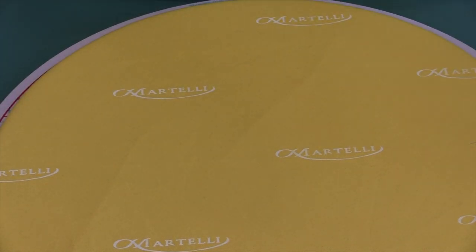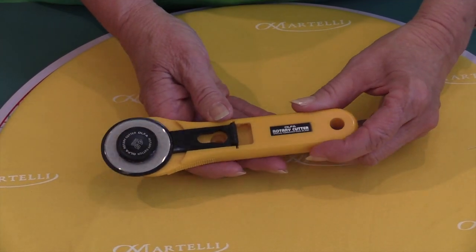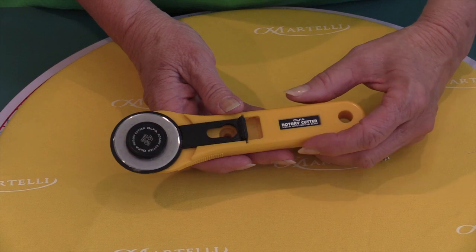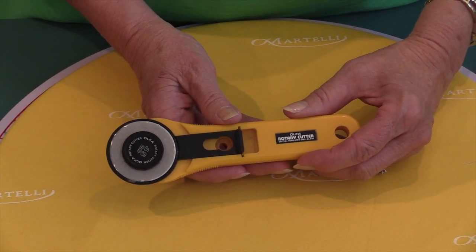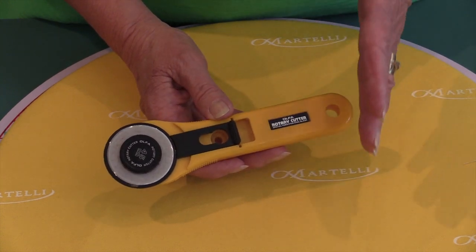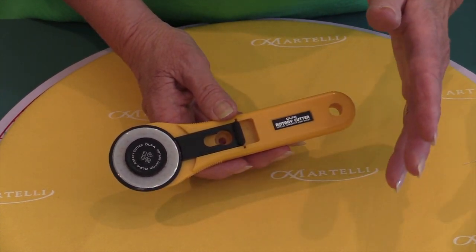Another one of my favorite tools, of course, is a rotary cutter. How many of you wait until it's like cutting cardboard before you change your blade? I recommend you change your blade often. It makes it much easier. You're not pushing your fabric along, you're actually cutting through it.